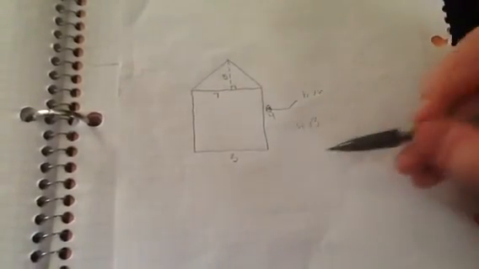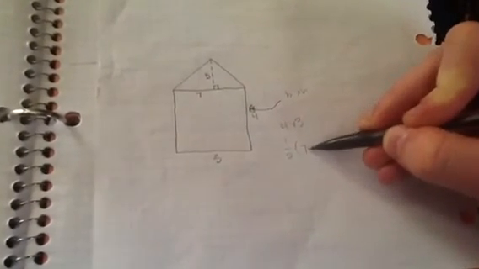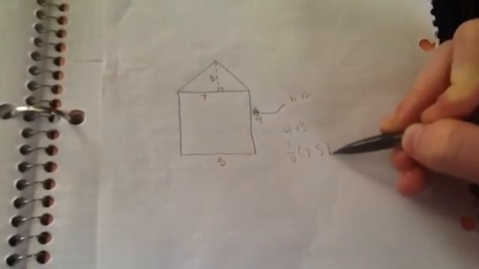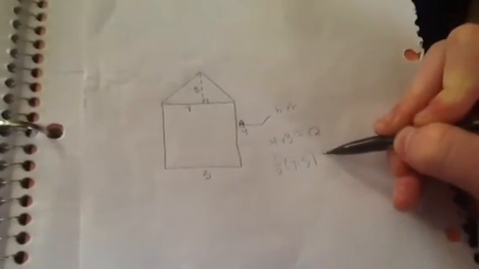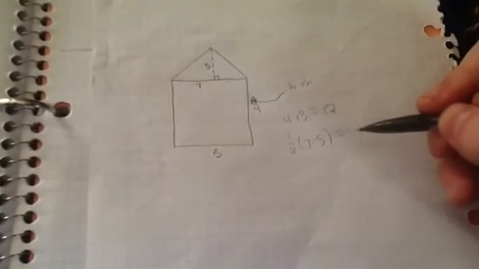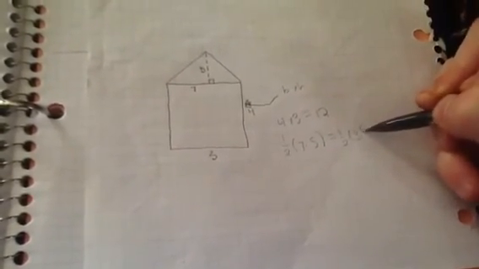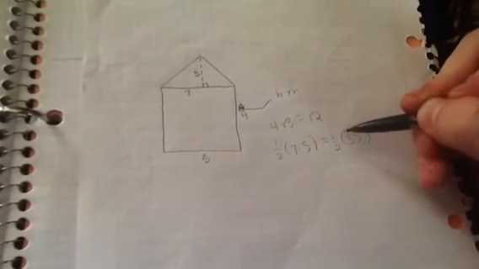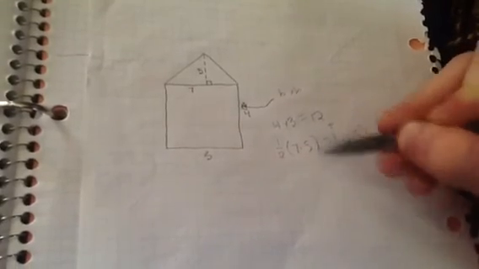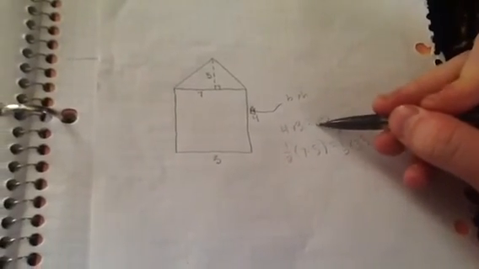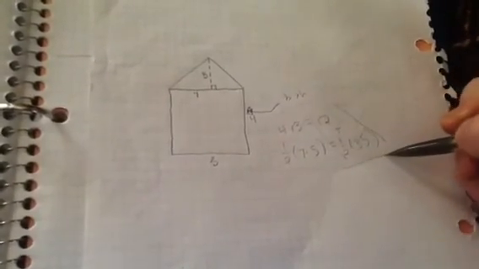So this is 1/2 7 times 5. 4 times 3 equals 12. 1/2 7 times 5 is, let's see, 1/2 of 35. I don't know that by hand, but you're going to have to do it on your calculator. So all you're going to do is add those two together, and the sum of these two right here is the answer to the problem.